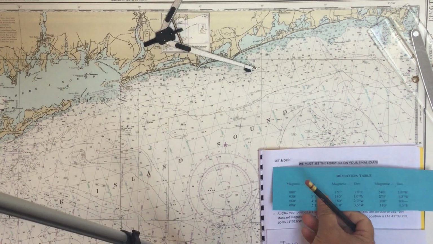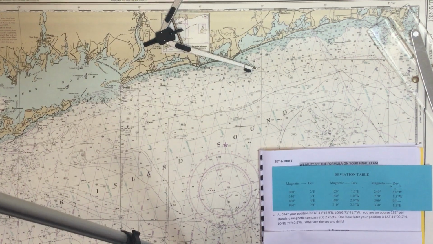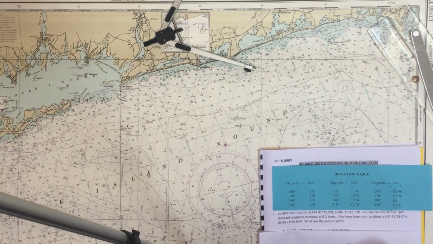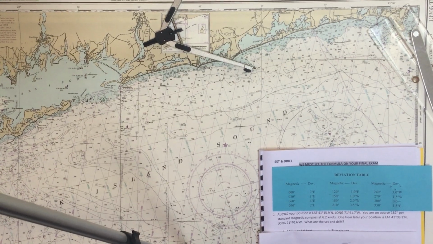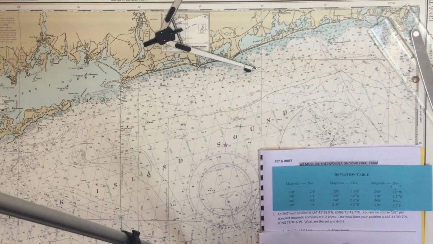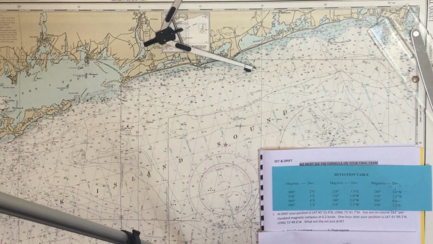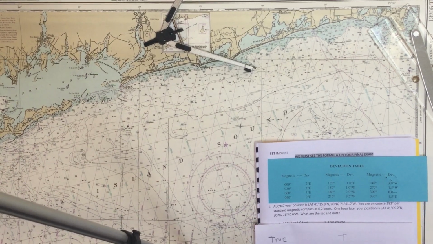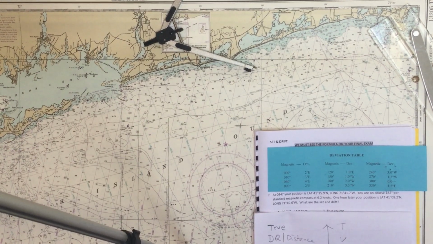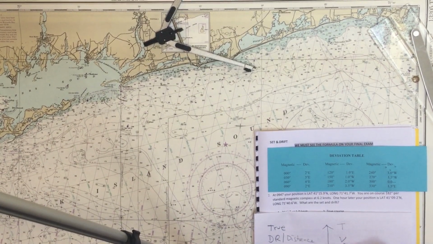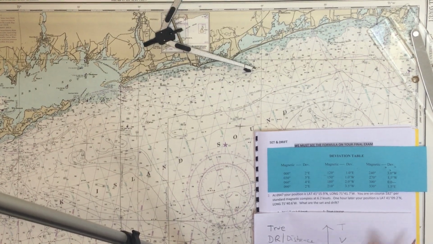So let's go ahead and figure out the course we're on. It says we're on a course of 182. Okay, so I'm going to use my TVMDC formula, and I'm going from compass to true, so I'm going to put an arrow going up to remind myself. Okay, and then I'm going to take that course that they gave me, and it's in compass, so I've got to put it down at the bottom.